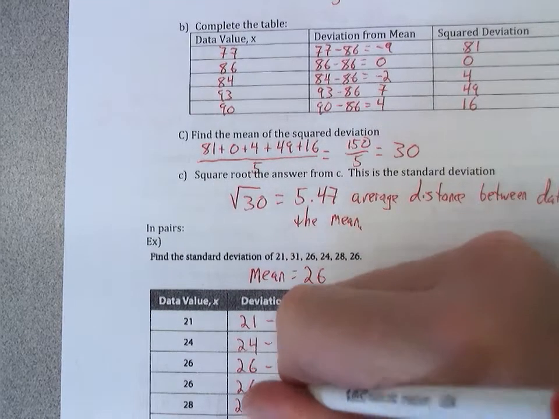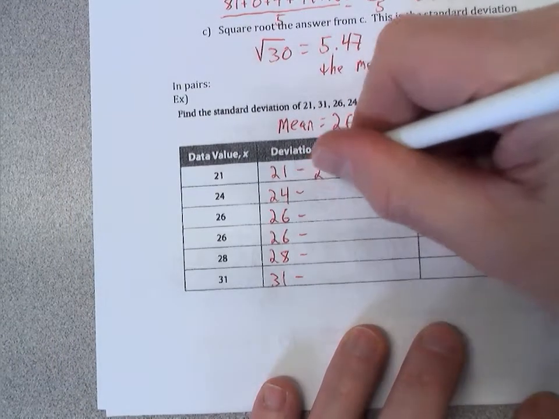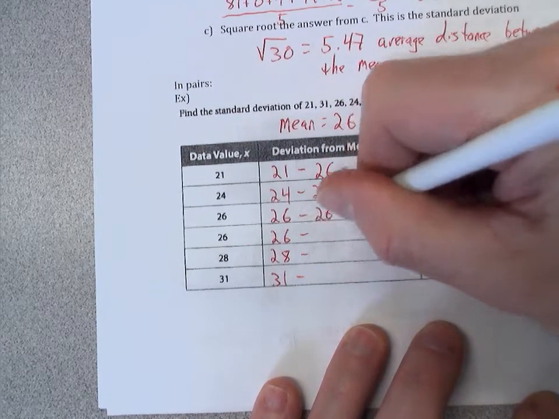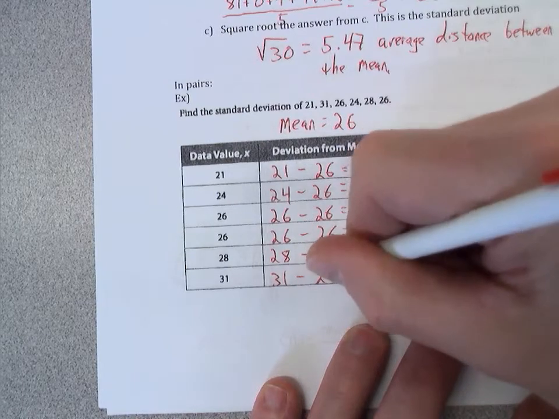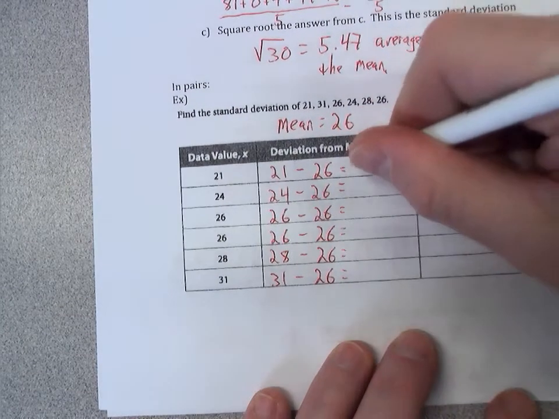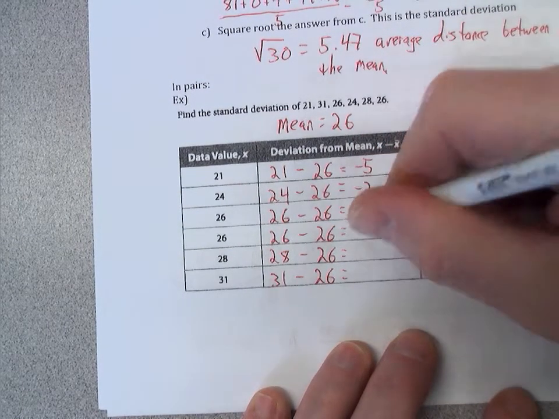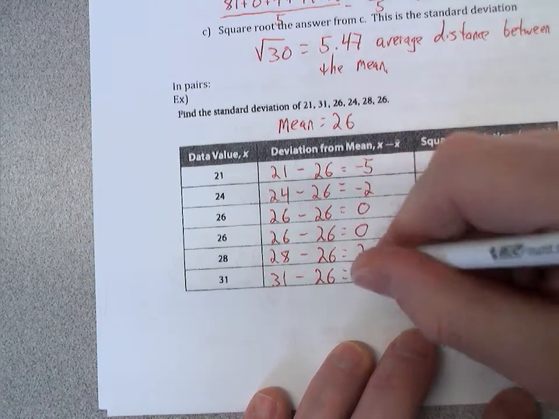And so now I take each and every one of these data points and subtract 26 from those data points to find the deviation from the mean. And here we've got -5, -2, 0, 0, 2, and 5.